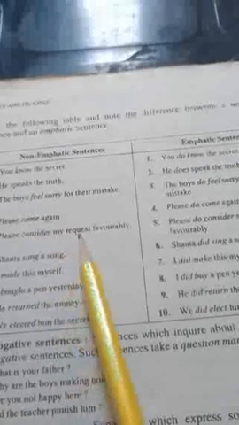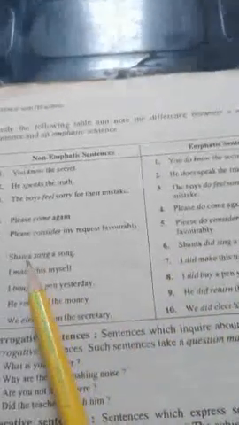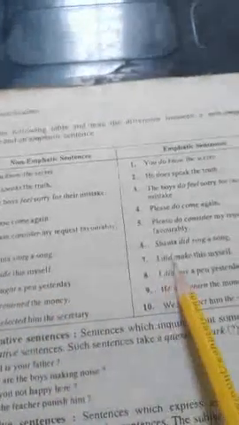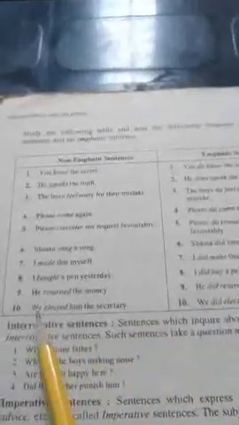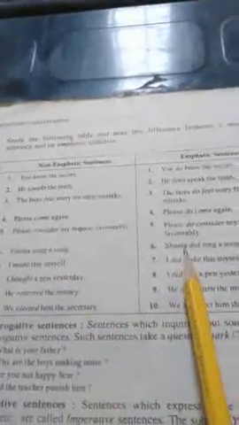Please consider my request favorably. Please do consider my request favorably. Shanta sang a song. How do we make this emphatic? Shanta did sing a song. I made this myself. I did make this myself. I bought a pen yesterday. I did buy a pen yesterday. He returned the money. He did return the money. We elected him the secretary. We did elect him the secretary. So you can see how we make non-emphatic sentences into emphatic sentences.